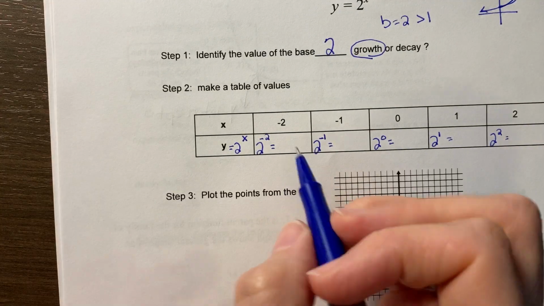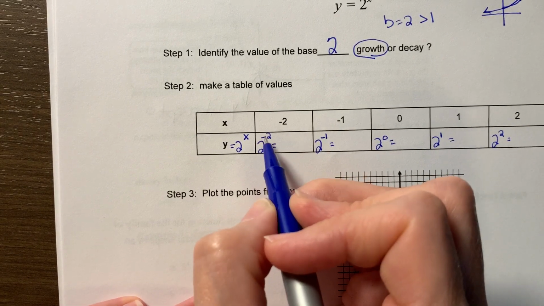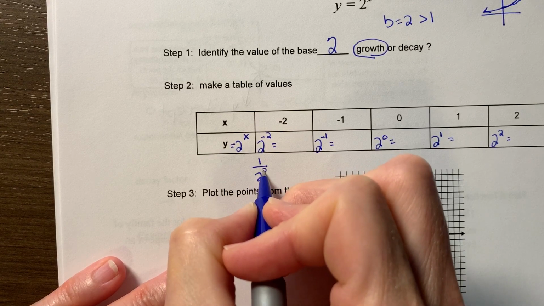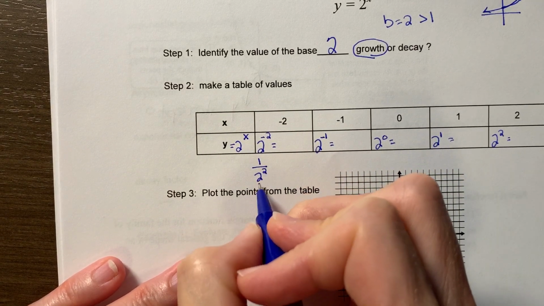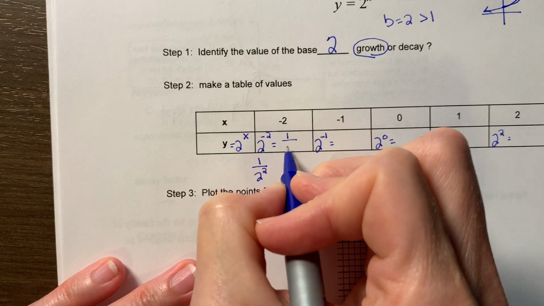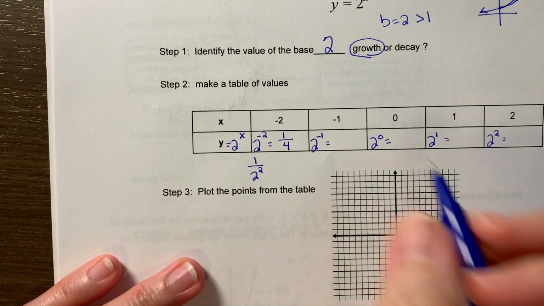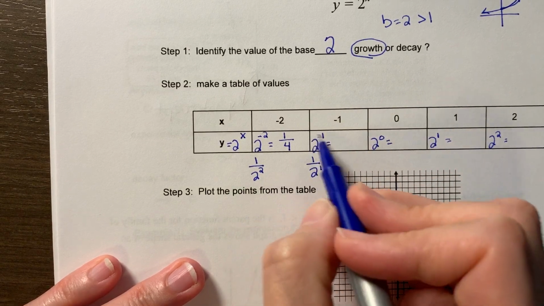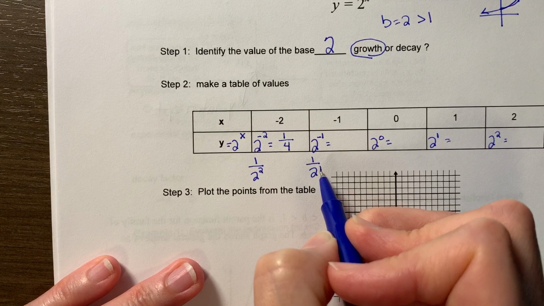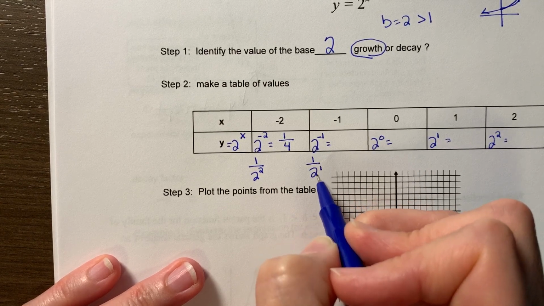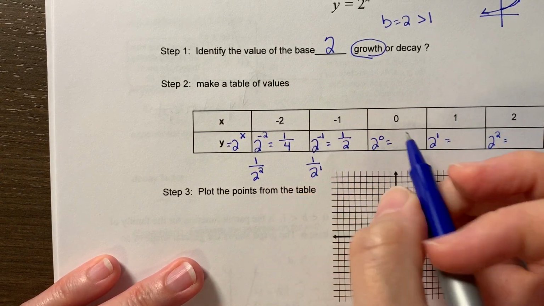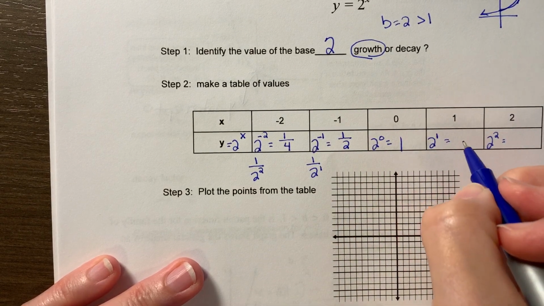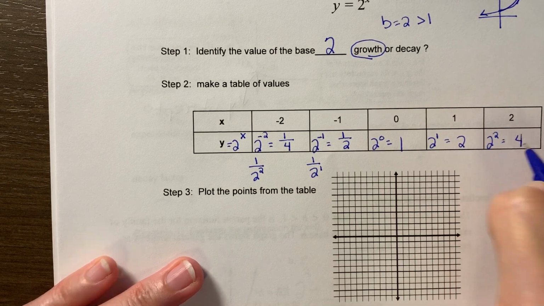Okay, now let's look at these. This is like what we did in our introduction unit. We have a negative exponent. So that's going to be the same as 1 over 2 to the second power. 2 to the second power is 4. So this is going to be 1/4. Negative exponent, this is the same as 1 over 2 to the 1. Remember, send it downstairs, make it positive, make it happy. So this is going to be the same as 1/2. Anything to the 0 power is 1. 2 to the first power is just 2. 2 to the second power is 4.